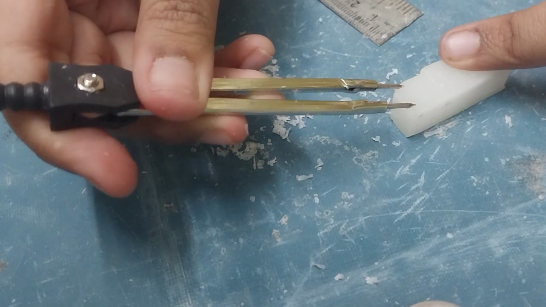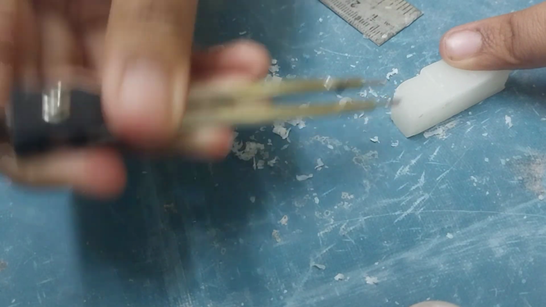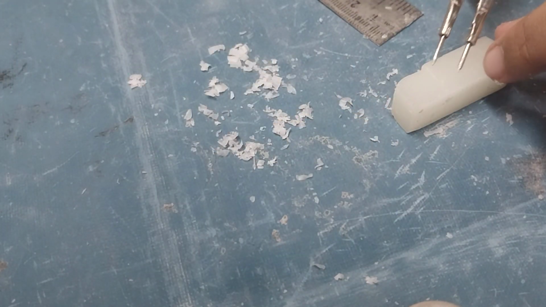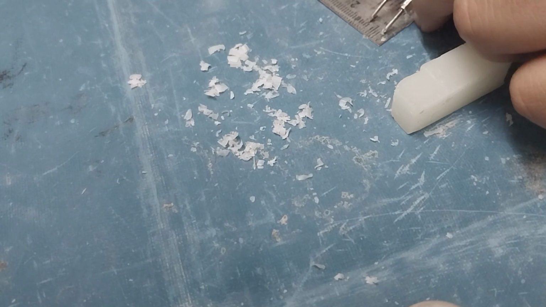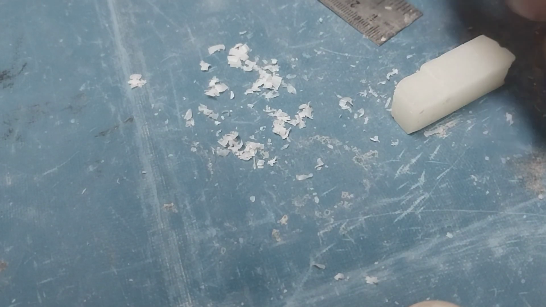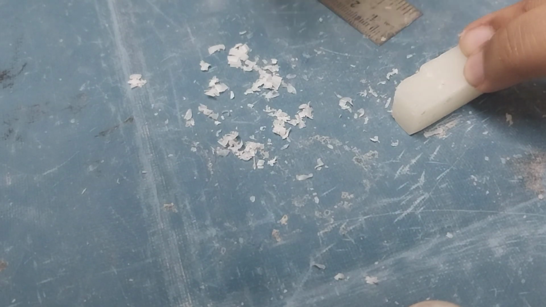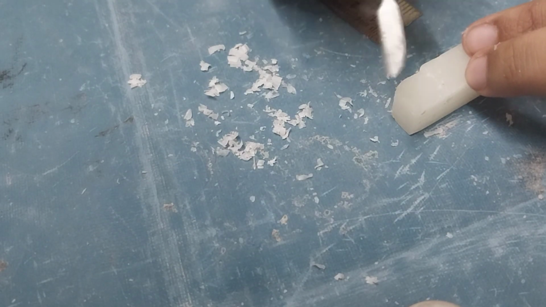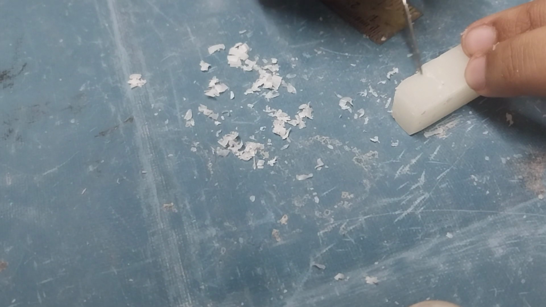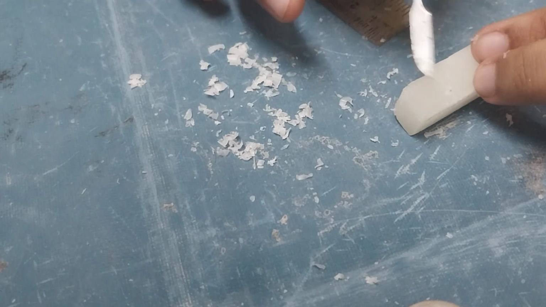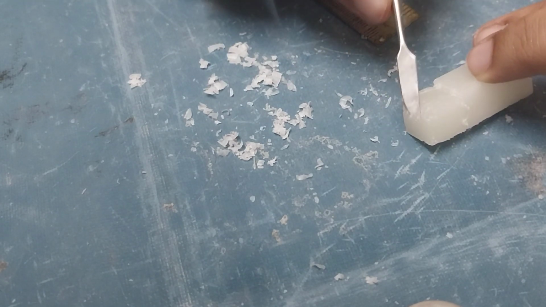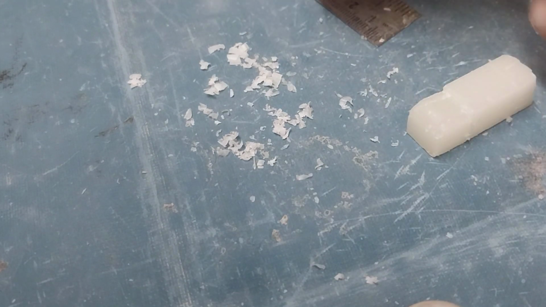Let us take 9. We don't have much wax left, so be careful. And near the cervix, it is 7. So I'm taking 8. We still have space here, so we need to cut out the extra wax. Let us cut this out first.